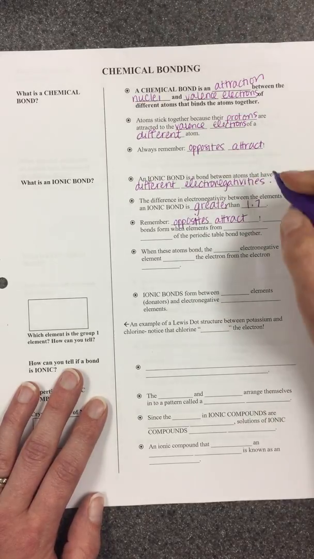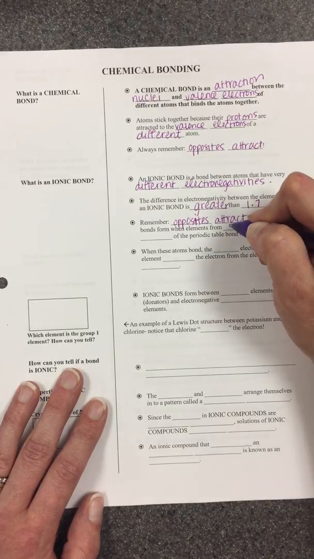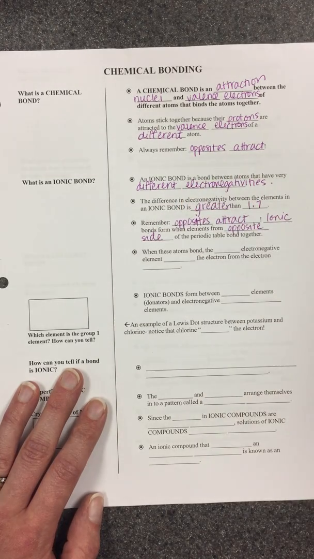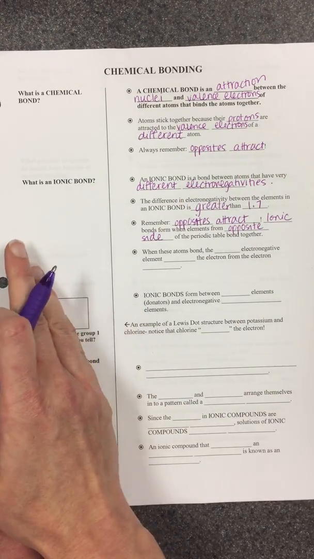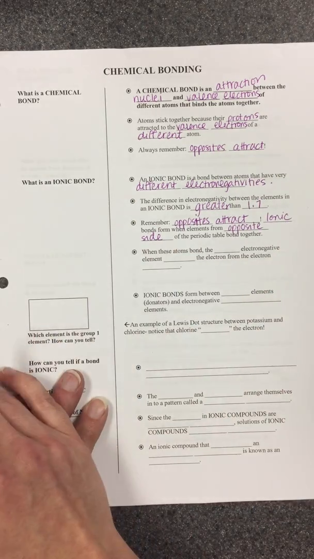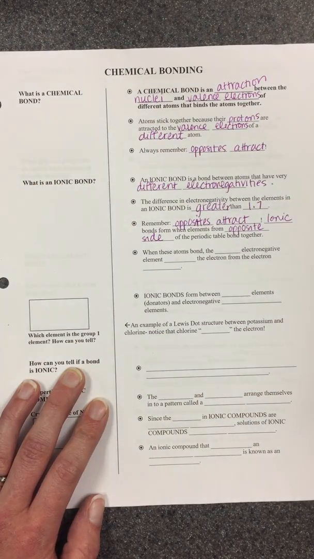Ionic bonds are going to form when elements from opposite sides of the periodic table bond together. If they have low electronegativity on one side and high electronegativity on the other side, then an ionic bond is going to be a bond between elements that come from different sides of the periodic table.